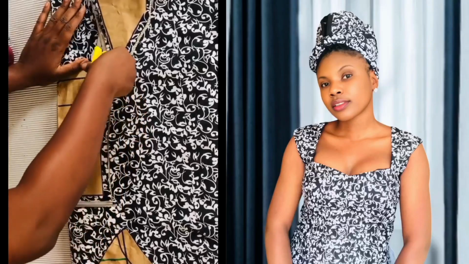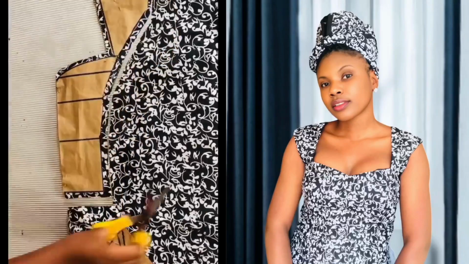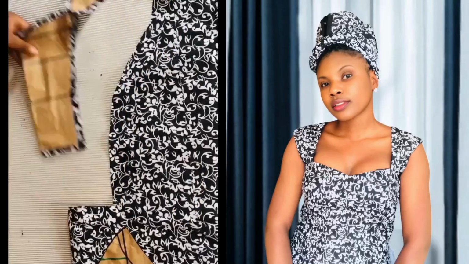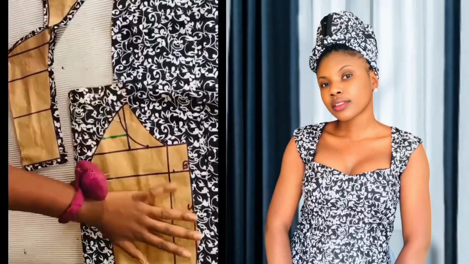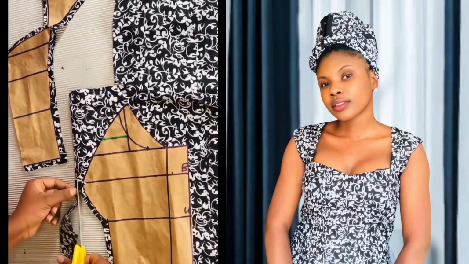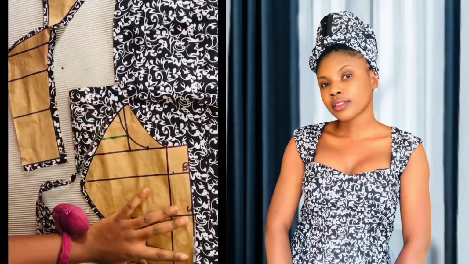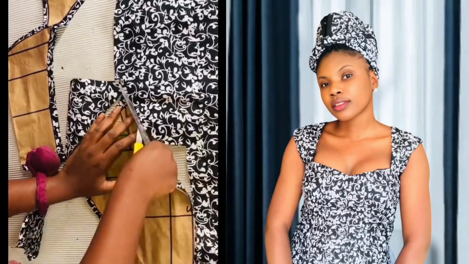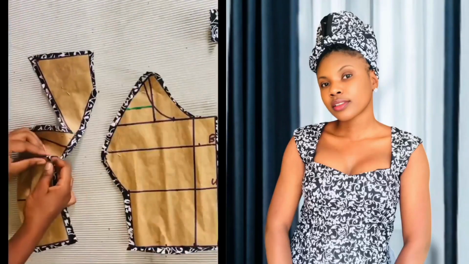In today's tutorial we are going to be learning how to cut and sew a princess dart bustier with Queen Anne neckline. So if this is something that you are interested in, make sure that you stick to the end of this video and watch all the way to the end. So with no further ado, let's get into the video and start learning.